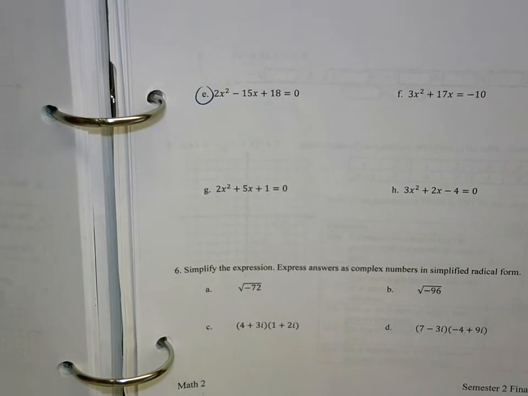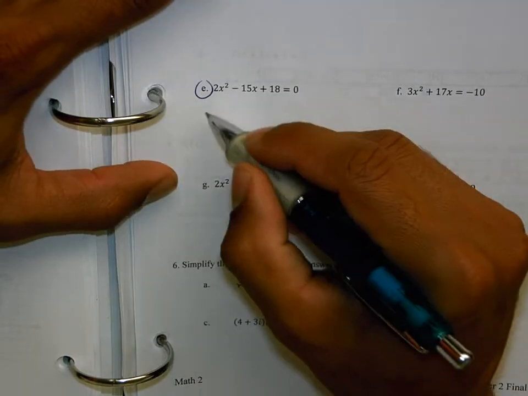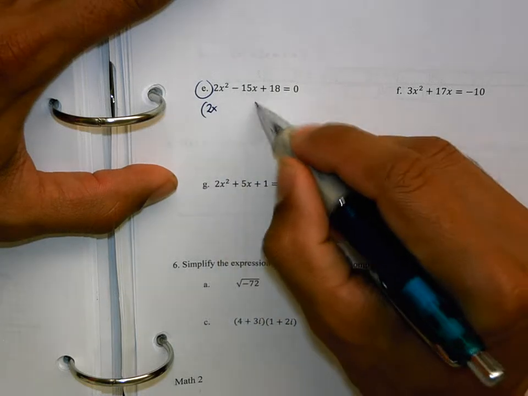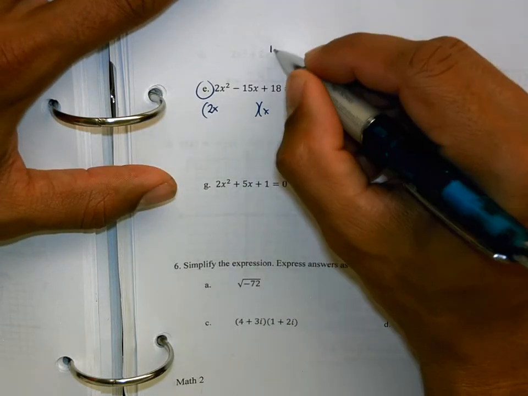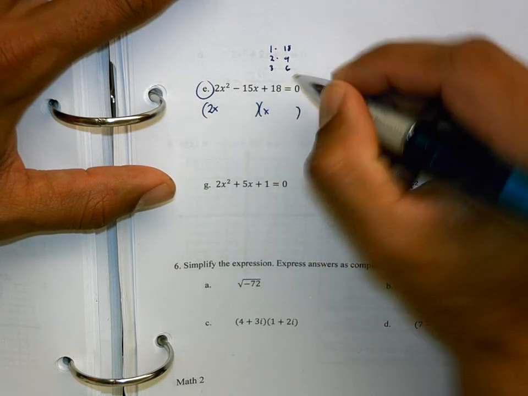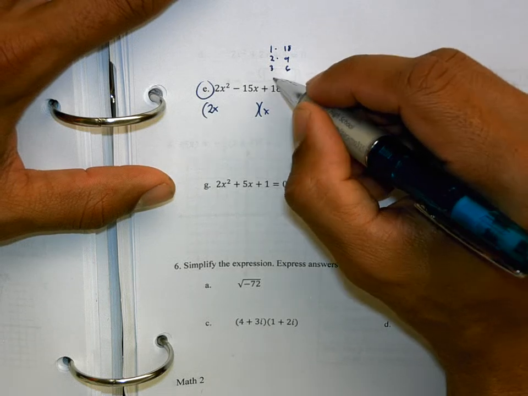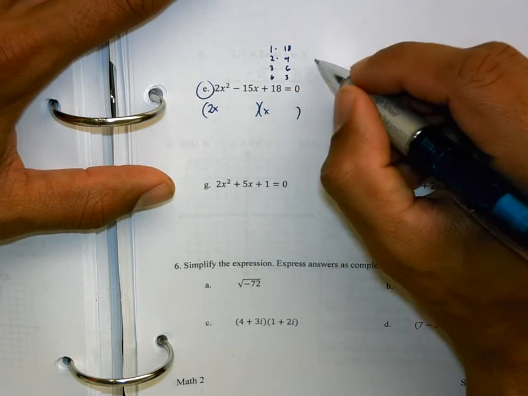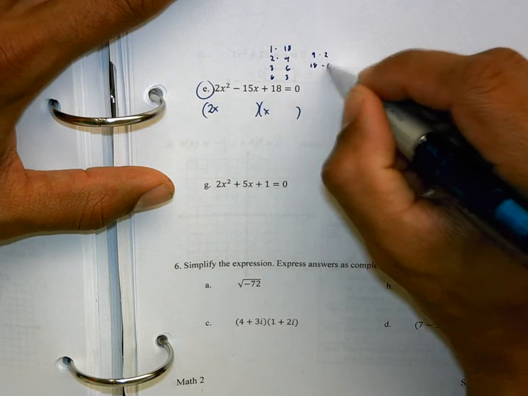Sometimes you're going to factor by doing guess and check. When you're dealing with 18, you have a lot of choices. 1 and 18, 2 and 9, 3 and 6, or 6 and 3, or 9 and 2, or 18 and 1. And we're trying to get to negative 15.